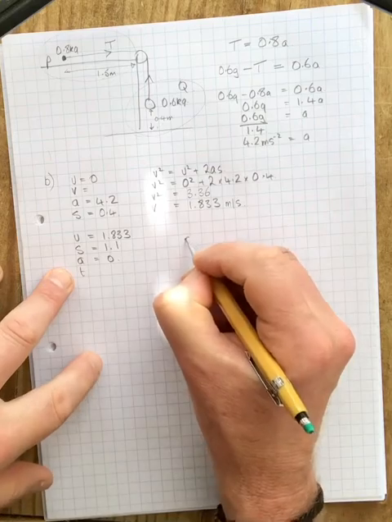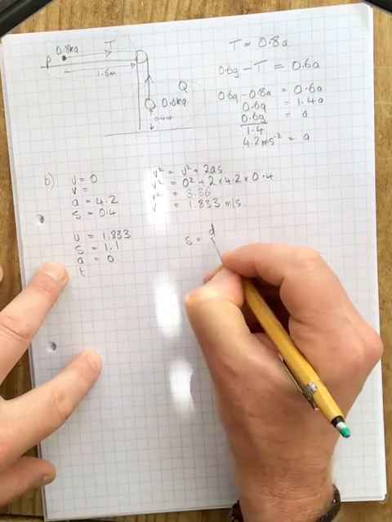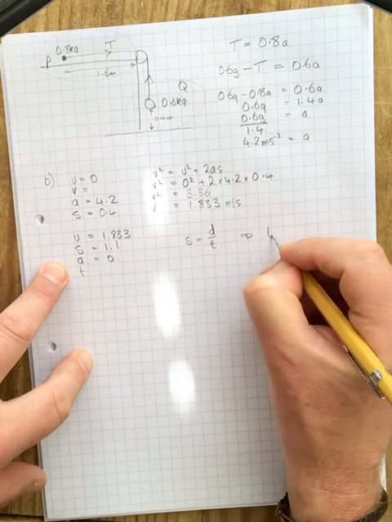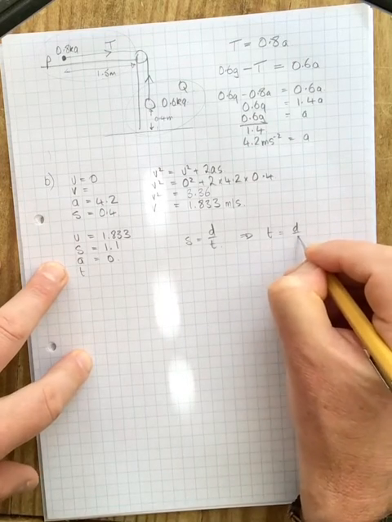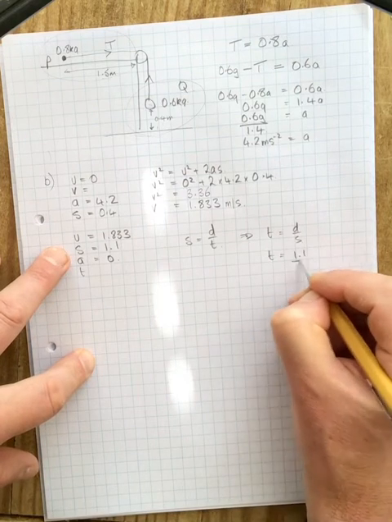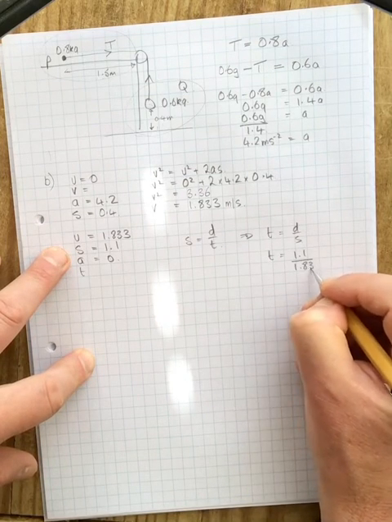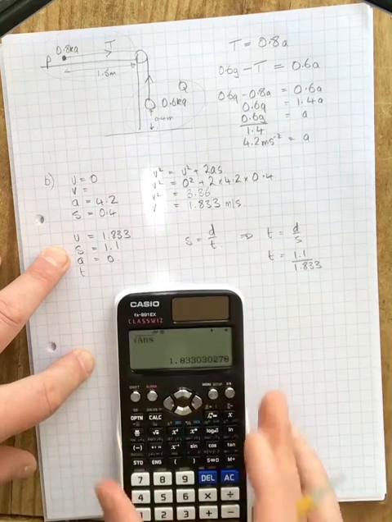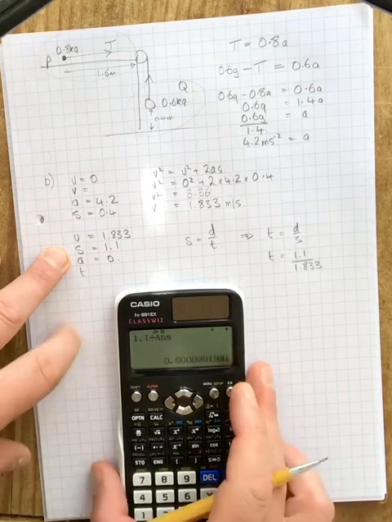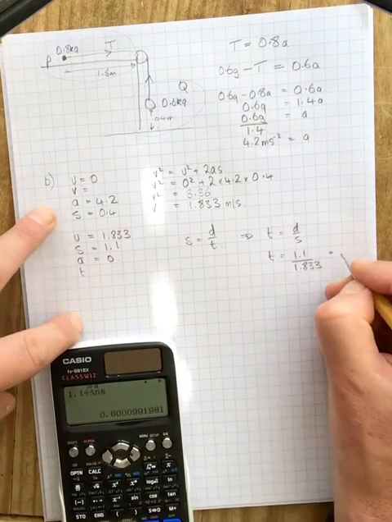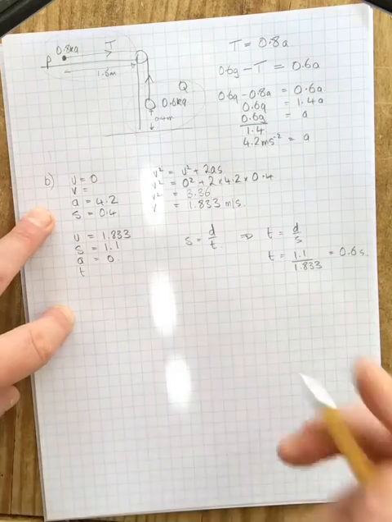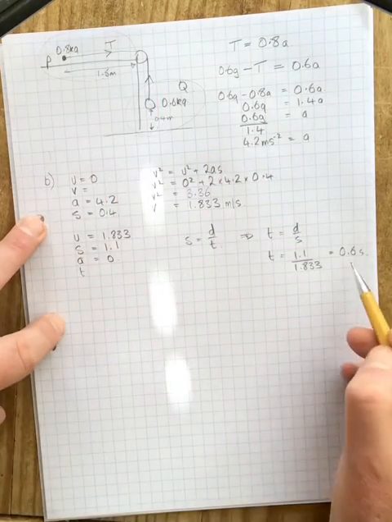Speed is distance over time, therefore time is distance over speed, so the time taken is 1.1 divided by 1.833, which is 0.6 seconds. So the second bit of the journey took 0.6 seconds.